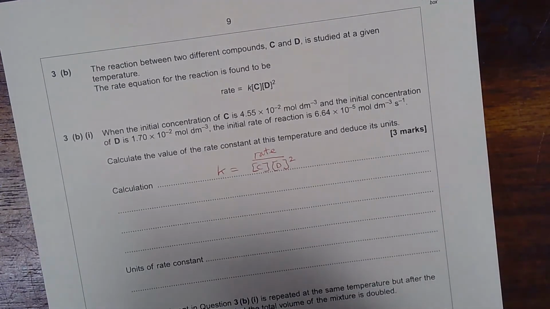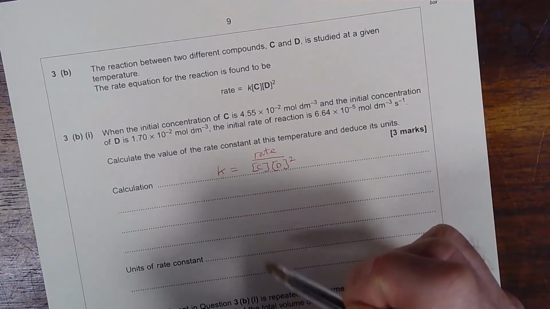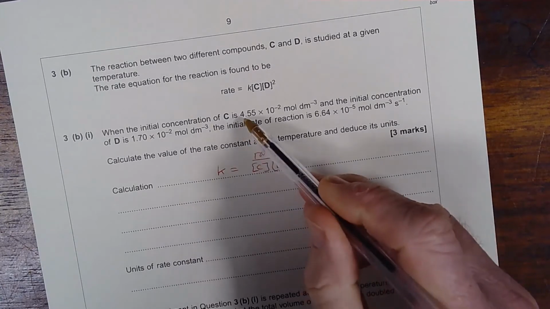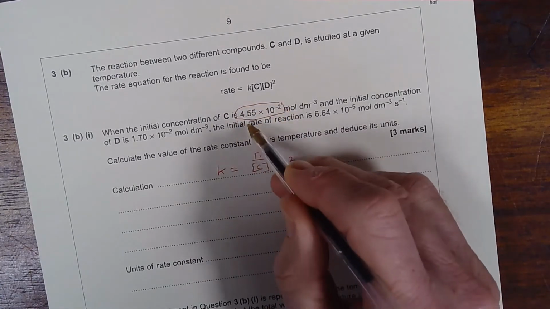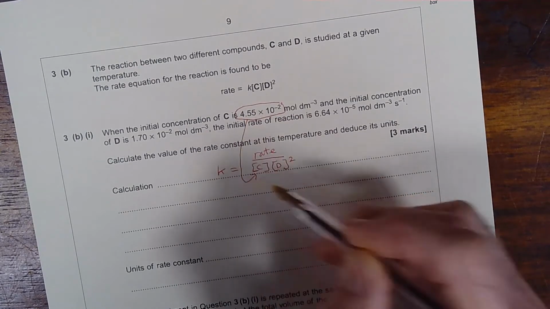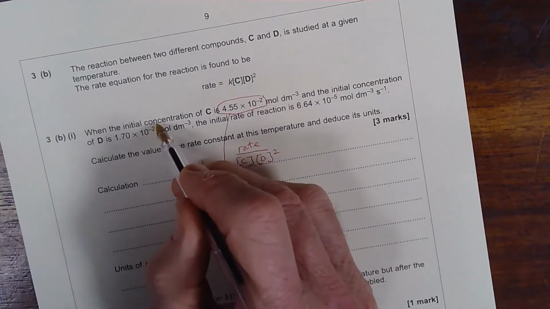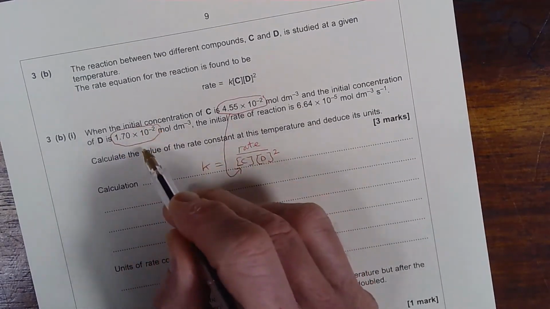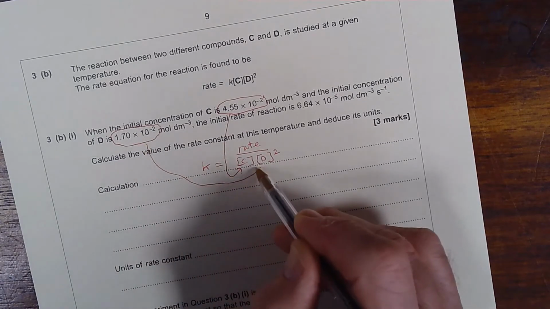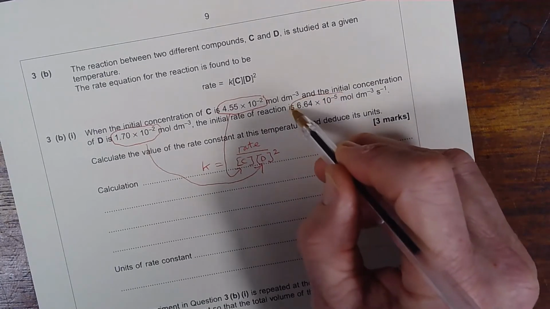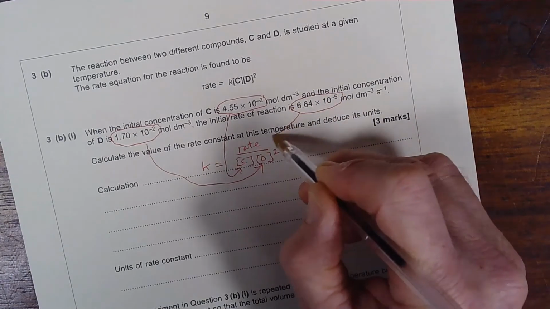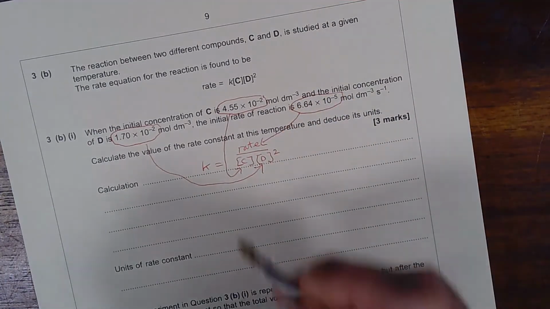And the units are needed as well. So all we do is take the initial concentration of C as 4.55 times 10 to the minus 2 and plug it in there. We take the value of D of 1.70 times 10 to the minus 2 and plug it in there and square it, multiply them together, and the initial rate of course is here.